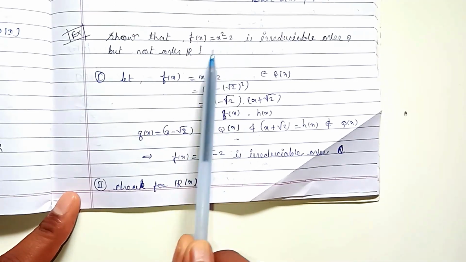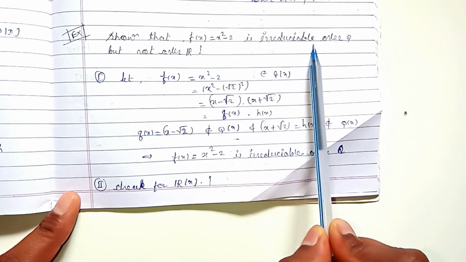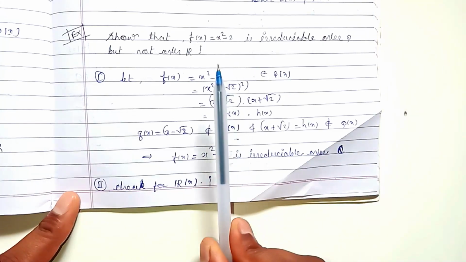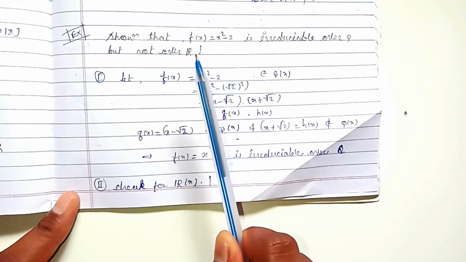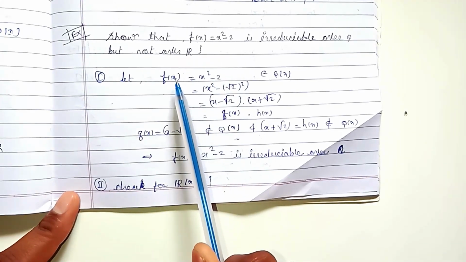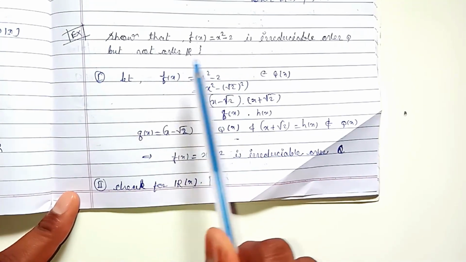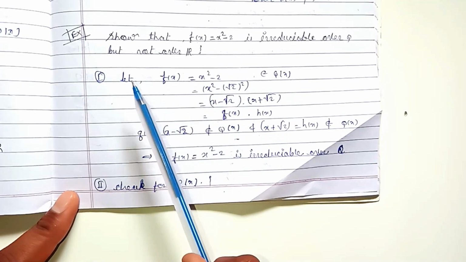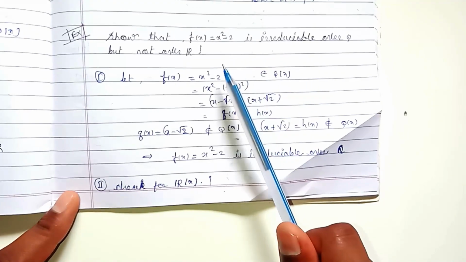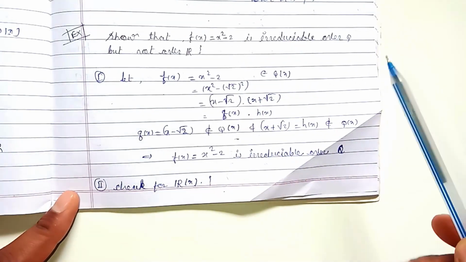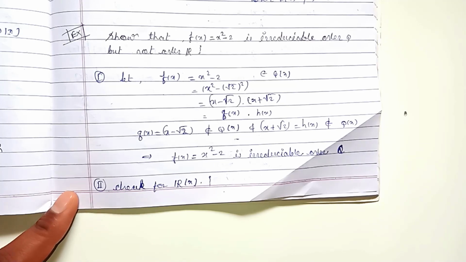Now let's show whether f of x equals x square minus 2 is irreducible over Q or irreducible over R. The definition of an irreducible polynomial says that we have to factorize f of x if it is possible. If it is possible to factorize, then go for factorization. If it cannot be factorized further, then we can always write it as 1 multiplied by f of x. Since 1 is a unit element, we can say that it is irreducible.